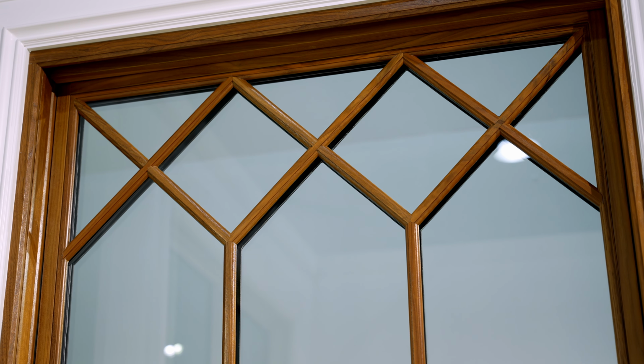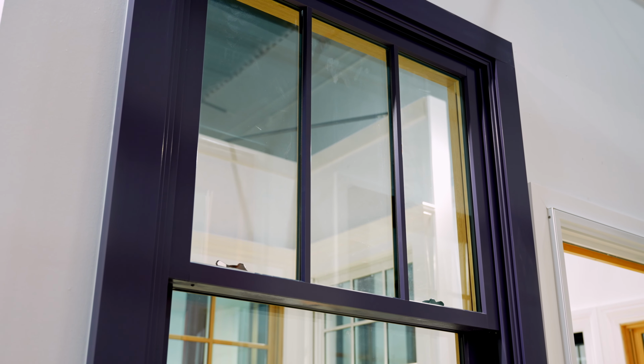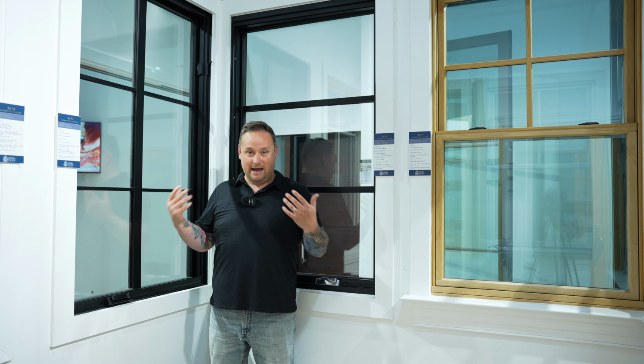Also, if you're not doing rectangles, anytime you're adding different shapes to this, like if they're diamonds or if there's any curves to the divided lights, anytime you're adding something outside of a rectangular light, it's going to add to that cost for sure. Next is going to be hardware.